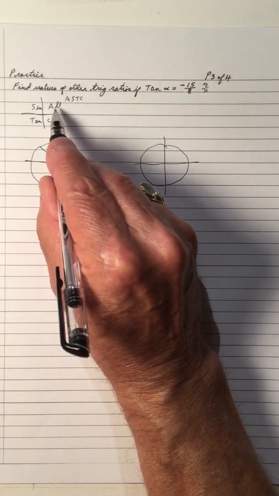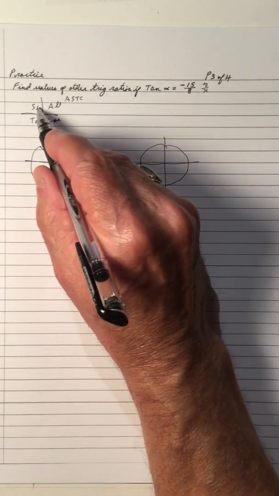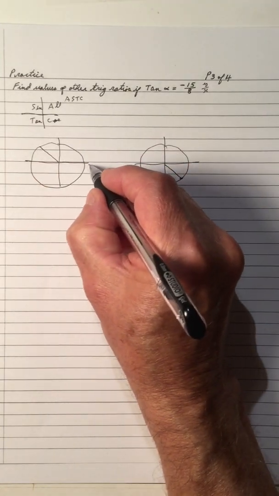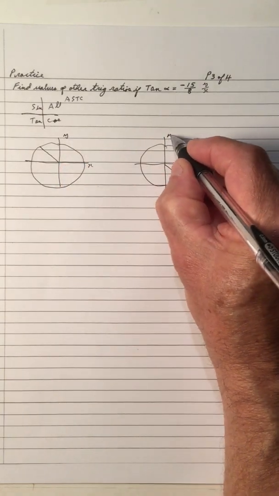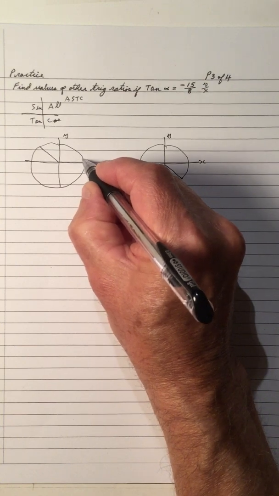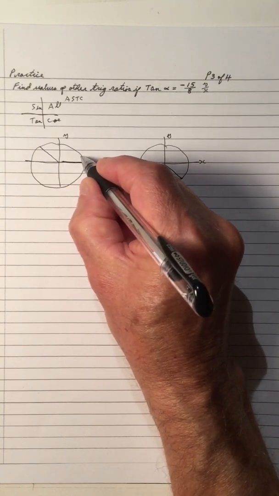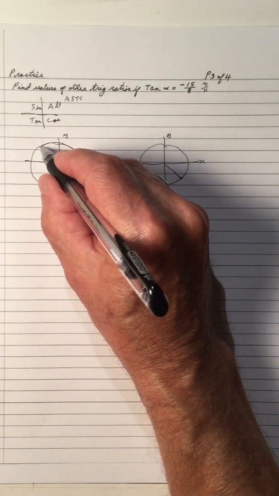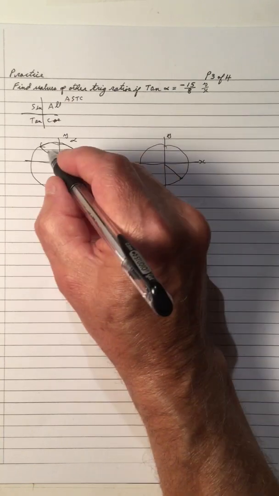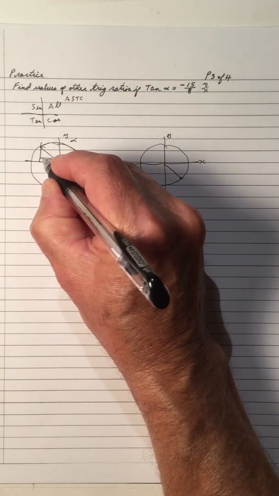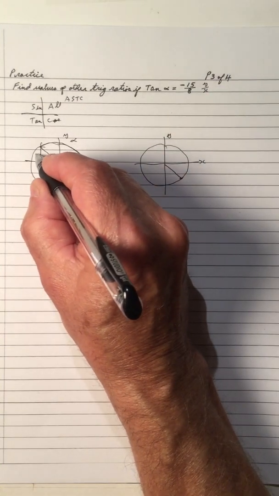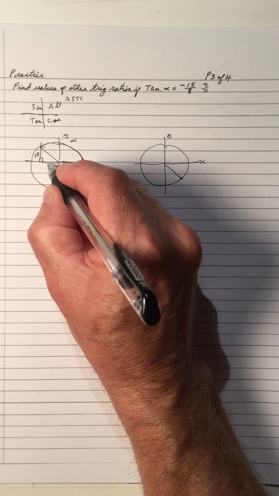Again, tan is positive all, tan, so 2 and 4. So let's draw it out in number 4. That's the x-axis, that's the y-axis in each diagram. And alpha is the rotation from the initial arm, go right around till you get to that terminal arm. So that's alpha. But we drop a perpendicular to the x-axis, and the y is 15 and the x is 8.